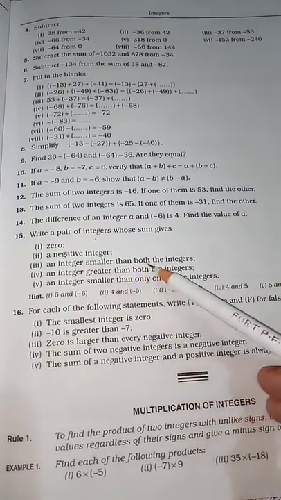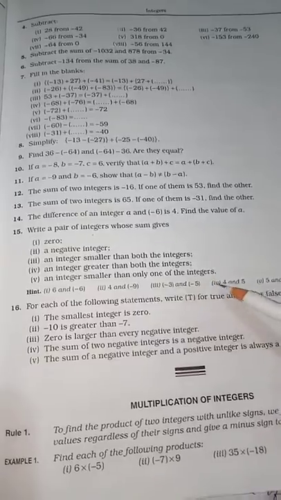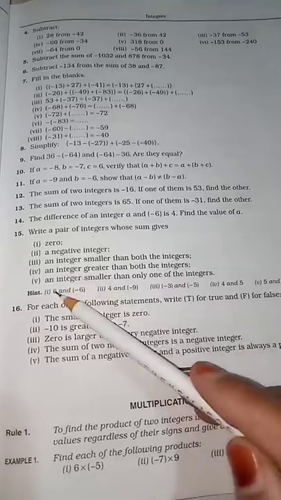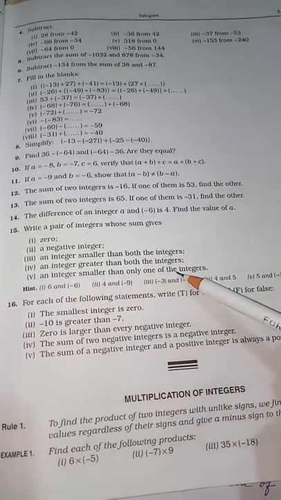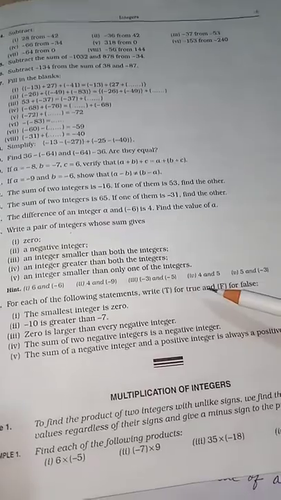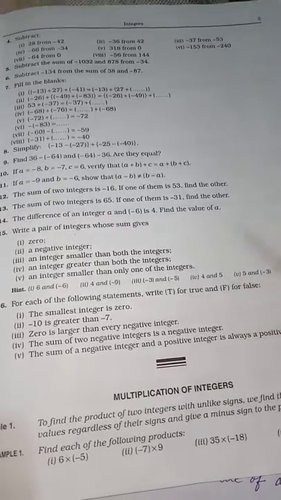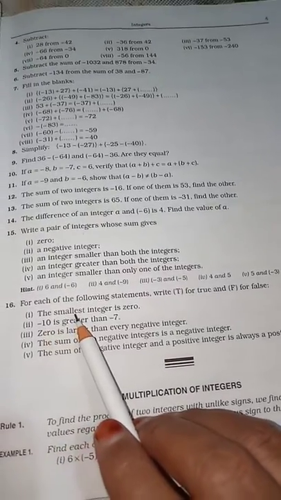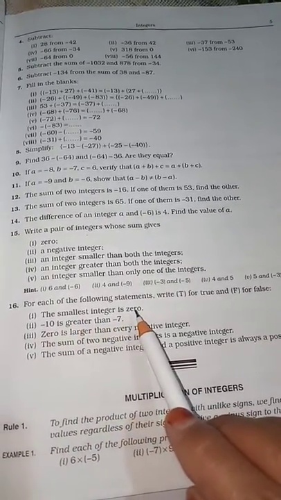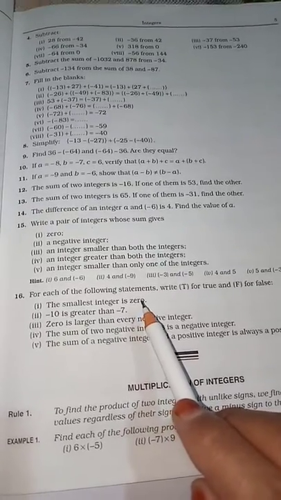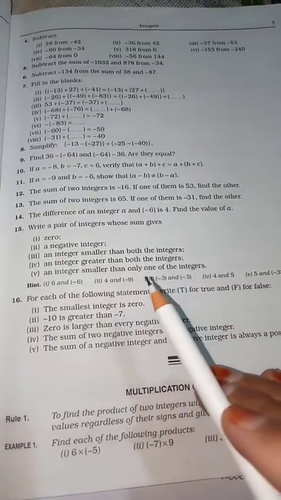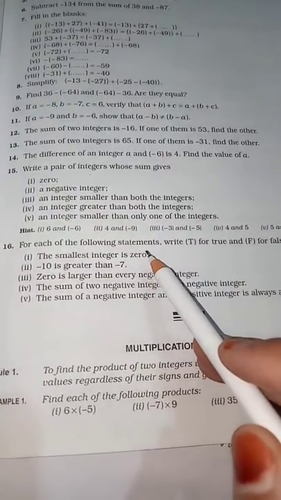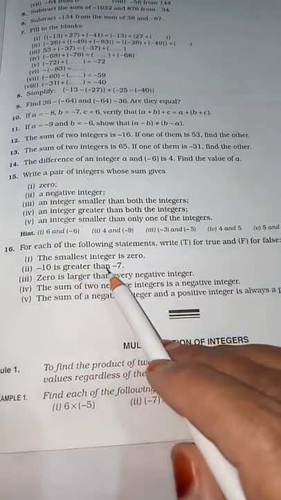Then an integer greater than both the integers, दोनों integers से बड़ा ले लो कोई, तो you take any two positive. Fine. Then an integer smaller than only one of the integers. किसी एक integer से छोटा हो, दूसरे से वो बड़ा होना चाहिए. So you can take the examples. Now these questions. The smallest integer is 0. Is it so? No, it is false. माइनस वाले जितने इंटीजर्स रहते हैं, नेगेटिव इंटीजर्स जितने रहते हैं वो छोटे रहते हैं. 0 स्मॉलेस्ट नहीं है.